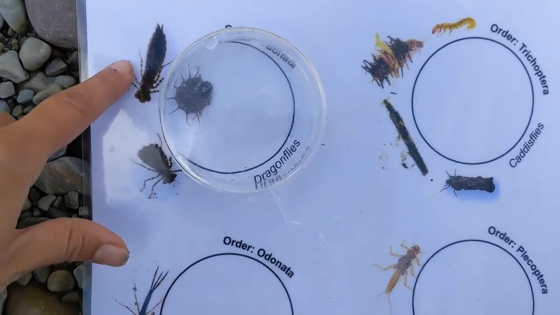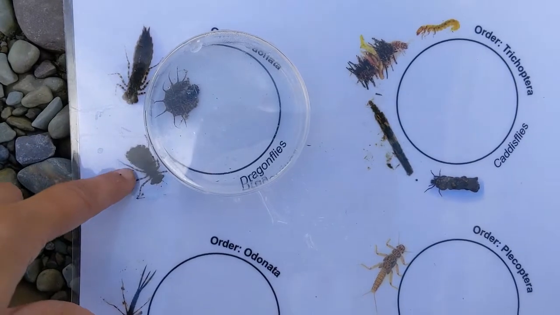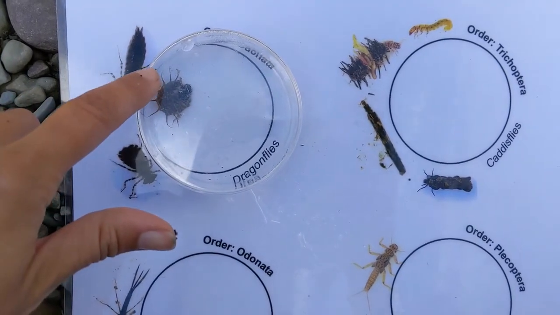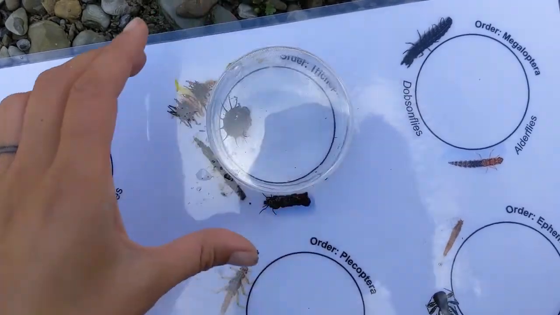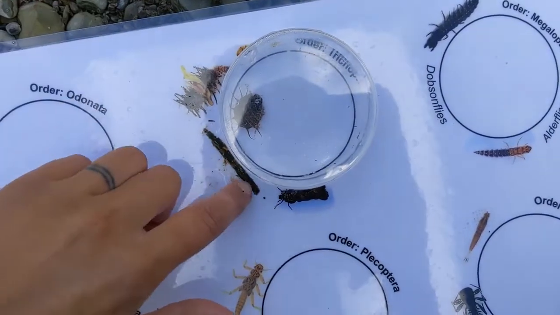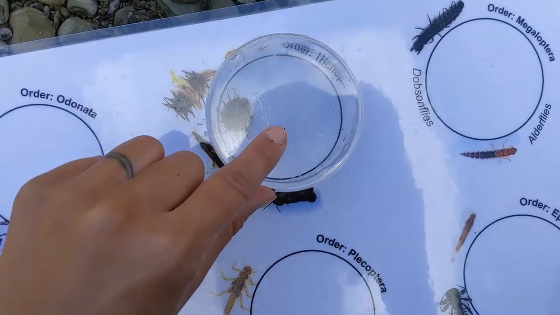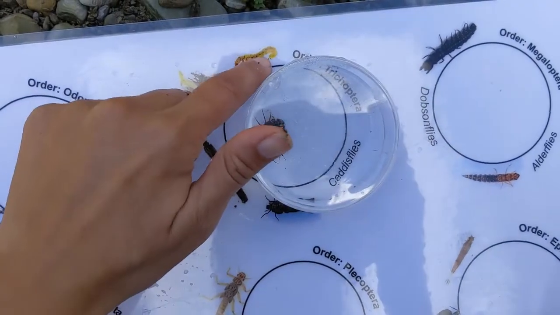Now, it doesn't resemble our dragonflies because it has these kind of almost spiky things coming off the side, so we'll move it over to the next one. Trichoptera, or caddisflies, often build houses around them, so it's not carrying any of that, and again, none of those spiky things.